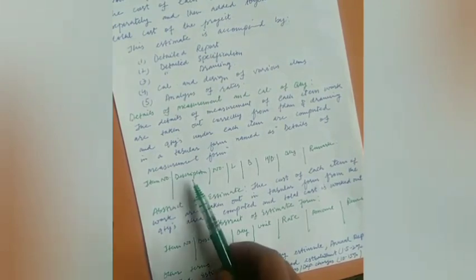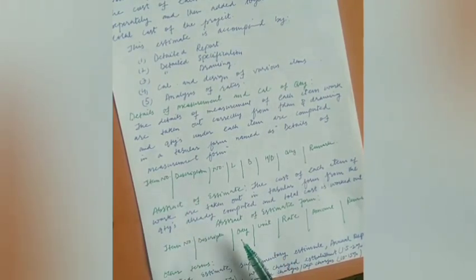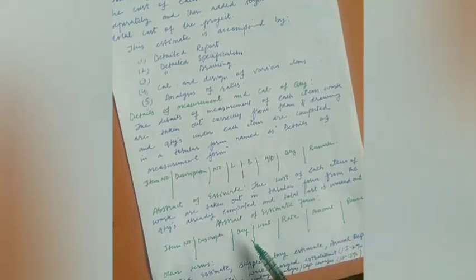The abstract of the estimate is made with item number and description, which will be the same as in this one. Then the quantity which has been calculated here, then we will select the unit for that quantity, and then we will have the rate, and the amount when we multiply the quantity and rate, and then we will also mention a remark if there is any.